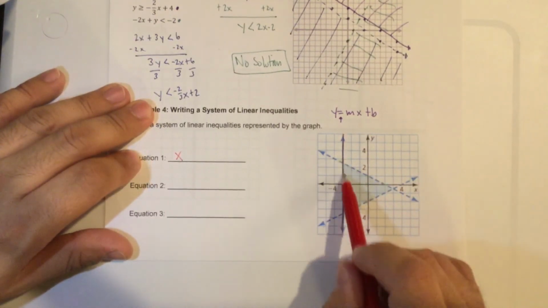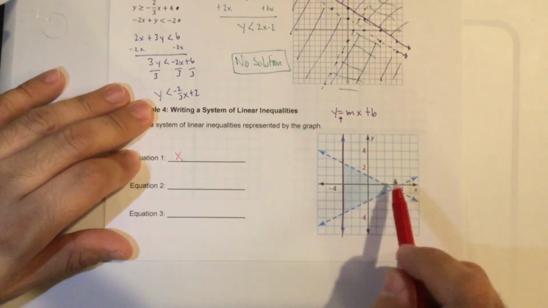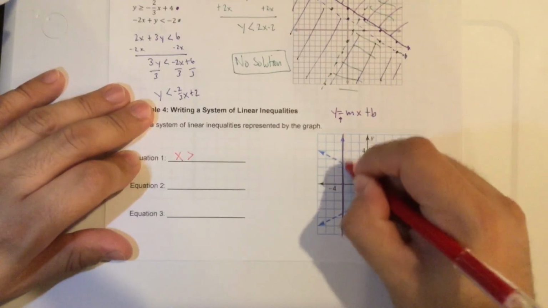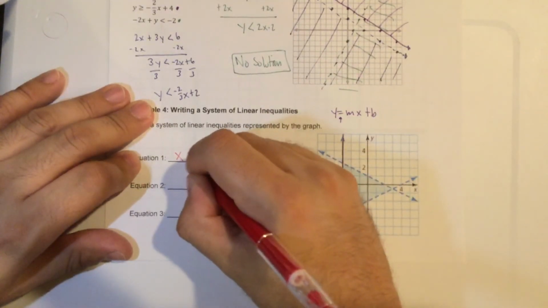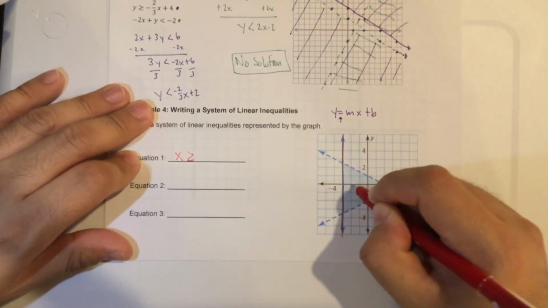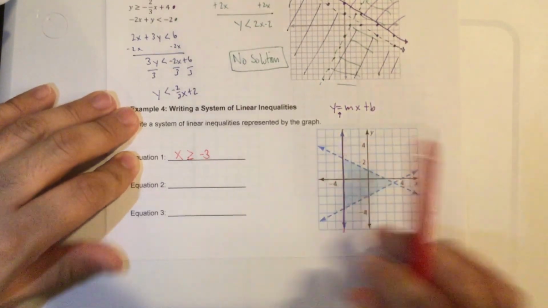So I can see that the shaded region is not going to the left, but it's going to the right. I can see it shaded all over here. So going to the right is greater than. This is a solid line, so it's equal to. And it's equal to the value that it crosses on the x-axis, so negative 1, negative 2, this is negative 3. So my inequality for this vertical line is x is greater than or equal to negative 3.